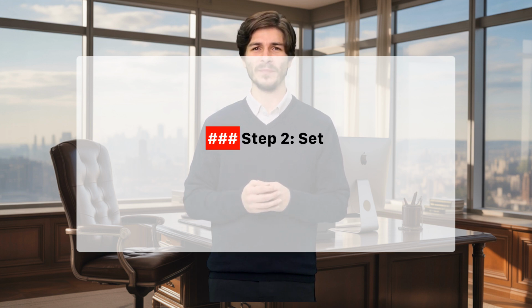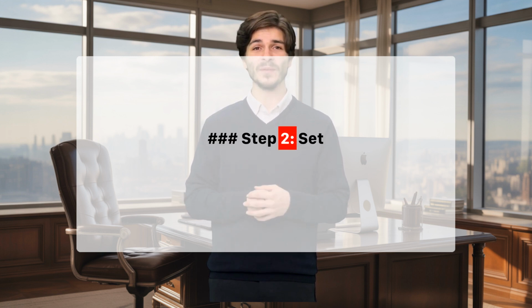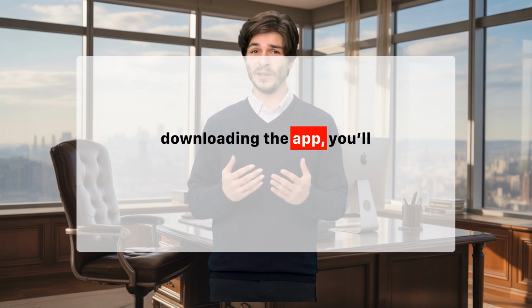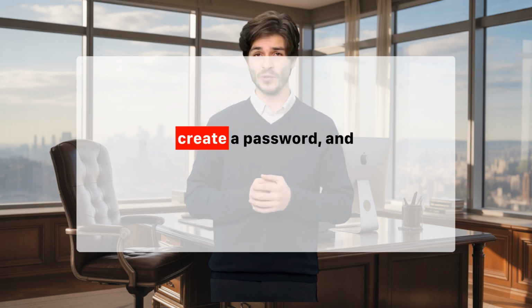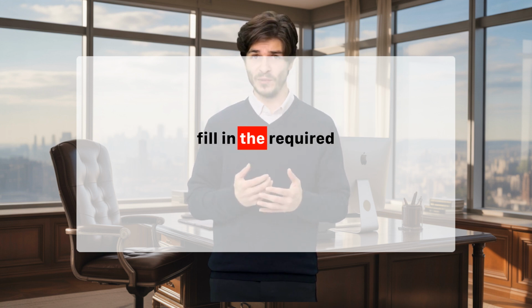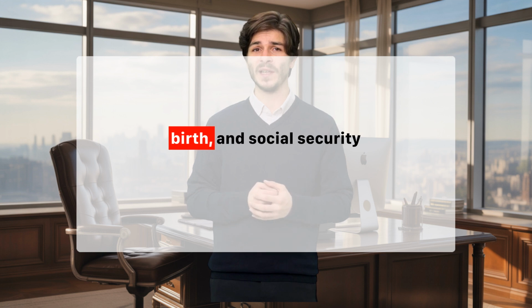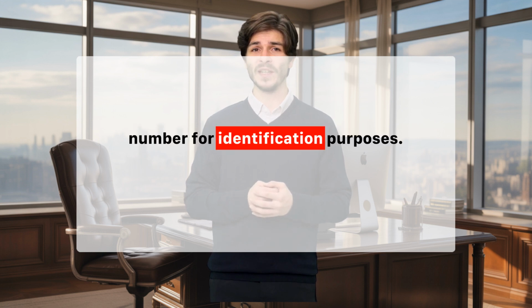Step 2. Set up your account. After downloading the app, you'll need to create an account. Provide your email address, create a password, and fill in the required personal information. This information typically includes your name, date of birth, and social security number for identification purposes.